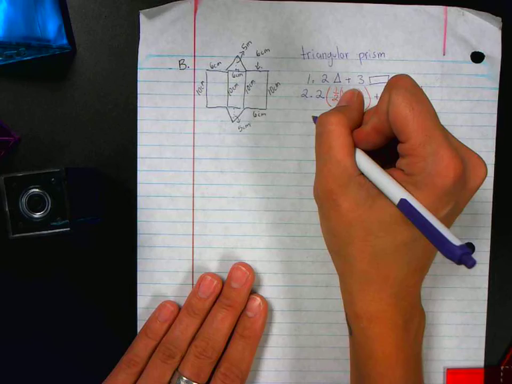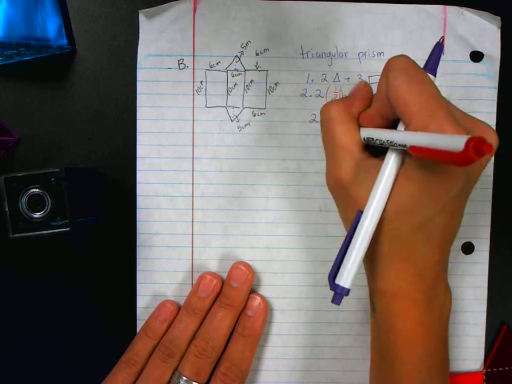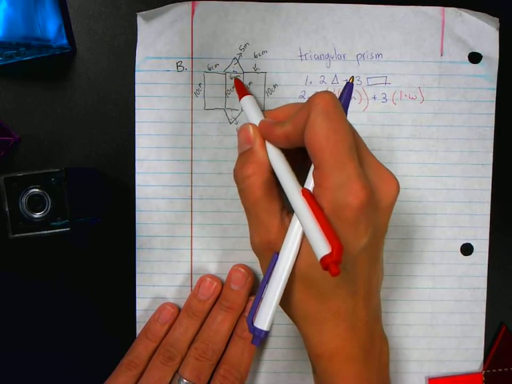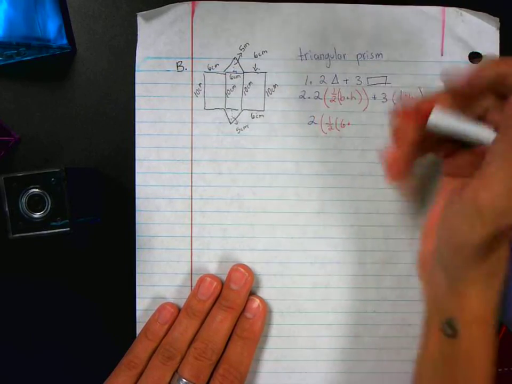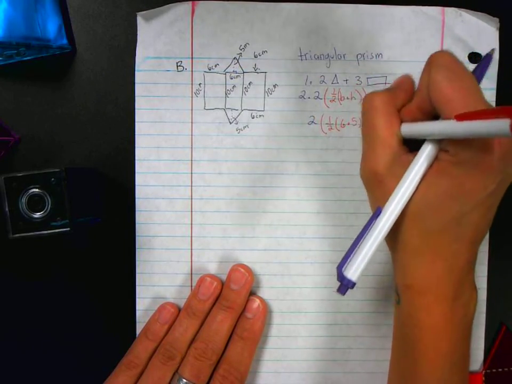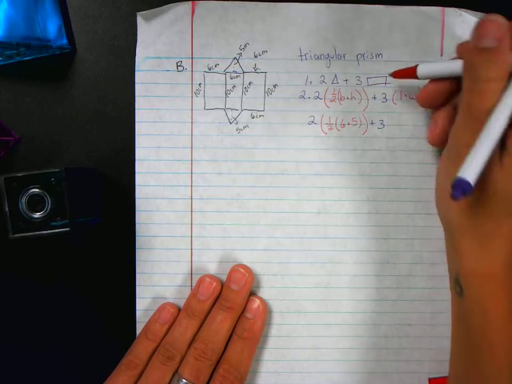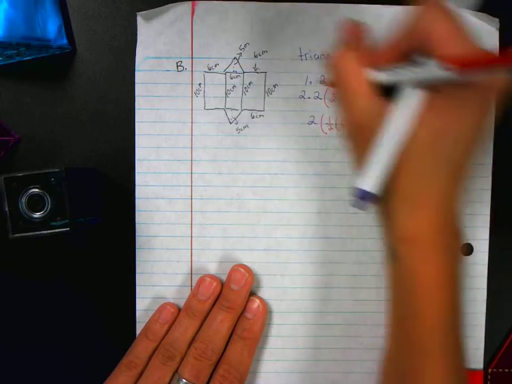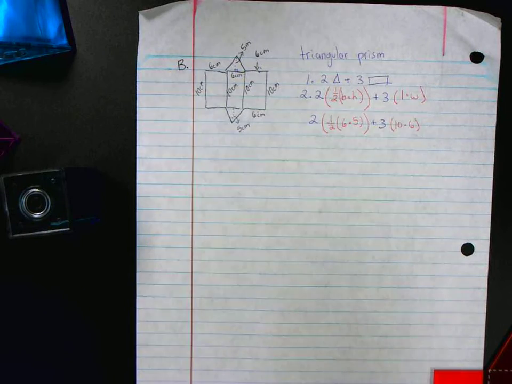If we look at our triangles, we have 2 times half of, our base is going to be 6 centimeters. So we have 6 times our height, which is 5. And we're going to add this to 3 times our rectangles. We have our length of our rectangle, which is 10, times our width, which is 6. Not too bad. All we did is plug.